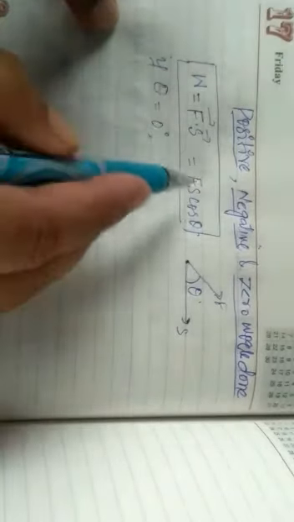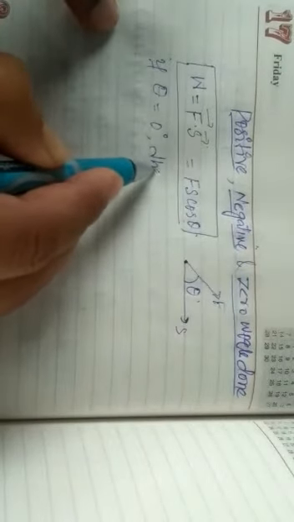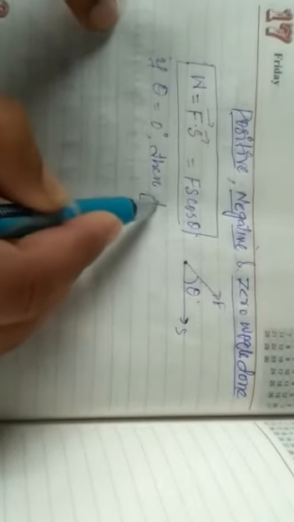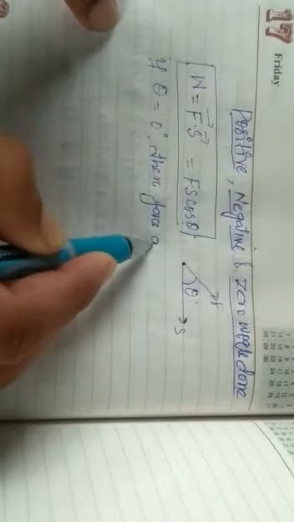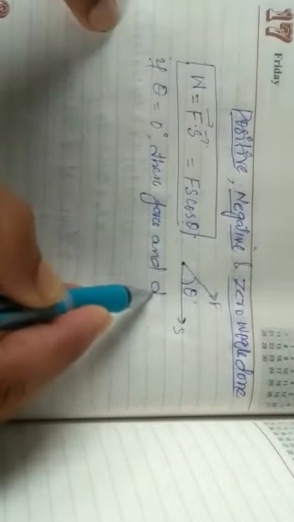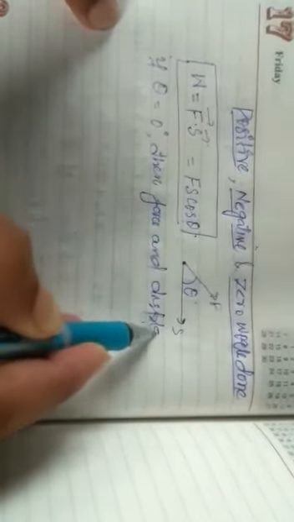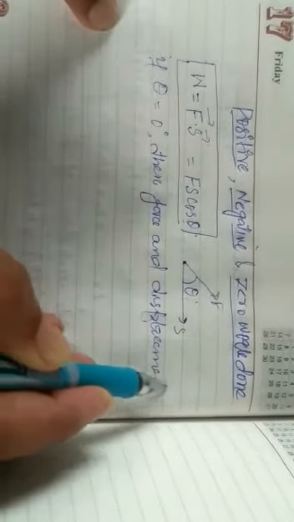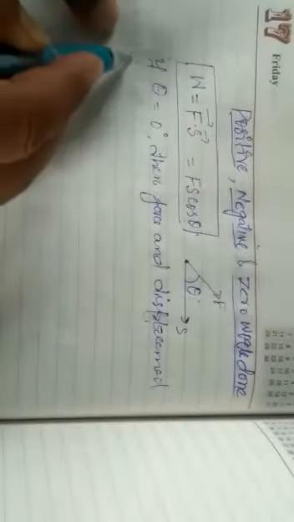If theta is equal to 0, then force and displacement are in the same direction.